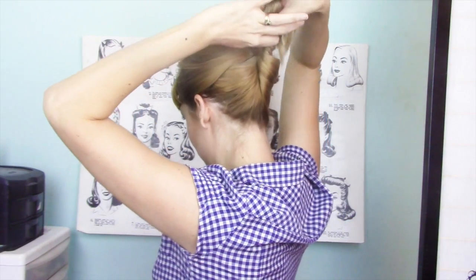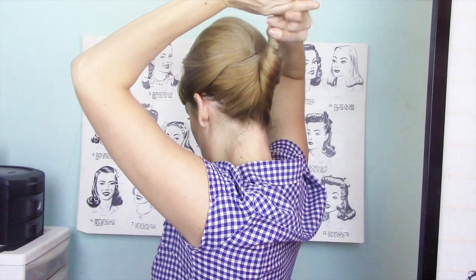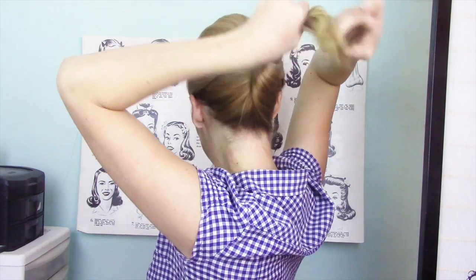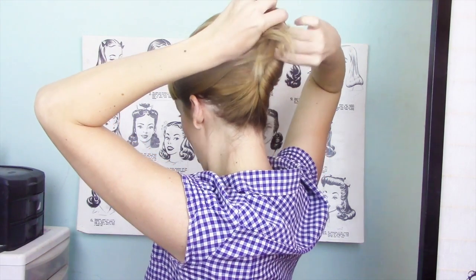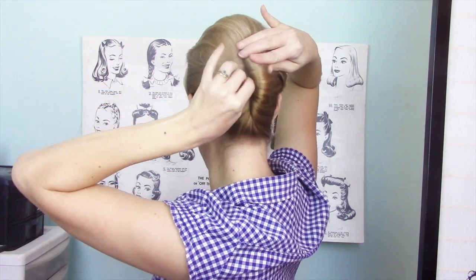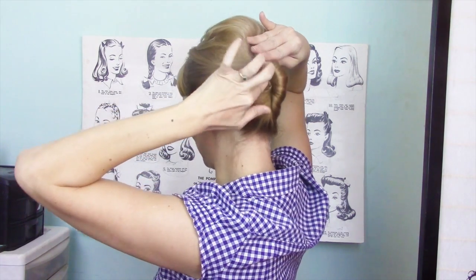So you can see it just makes a very nice, easy pleat. Technically, you're supposed to tuck all of these ends into the pleat and then pin it. I find that a little boring, so what I tend to do is take it and wrap it around my fingers like this and make a little loop right here, and then I just tuck the ends into the pleat. And I think it gives it a little more interest.